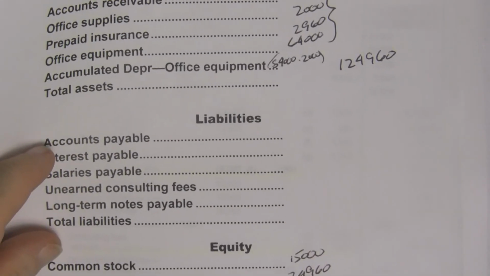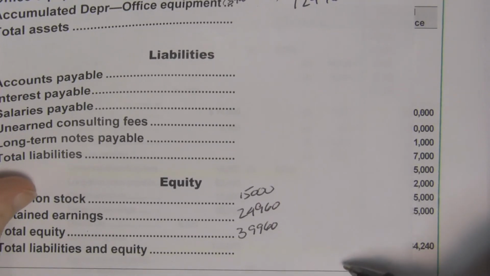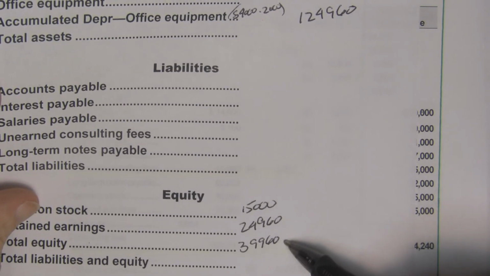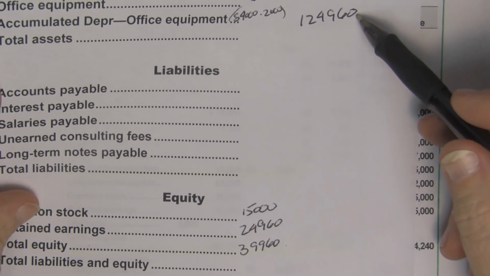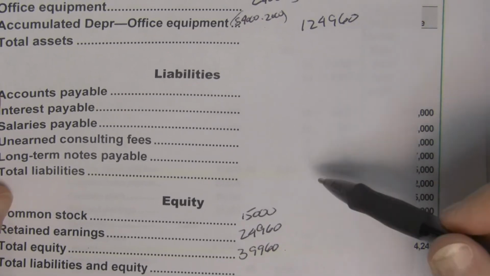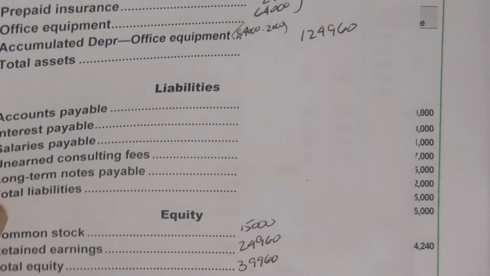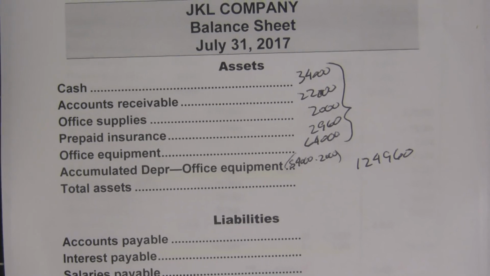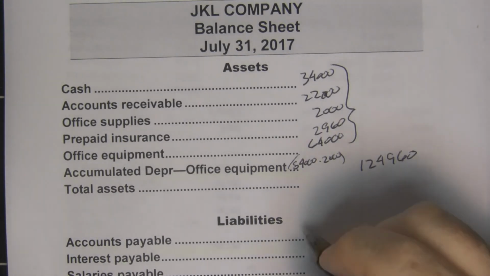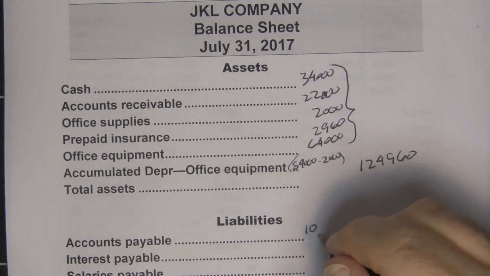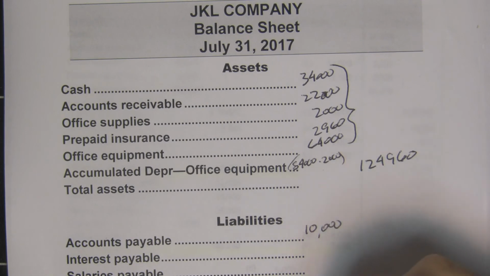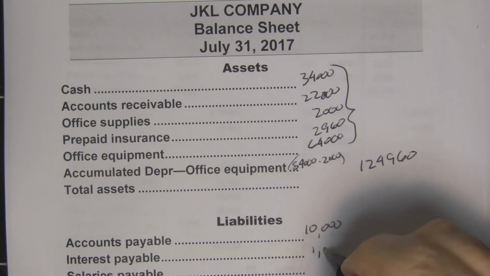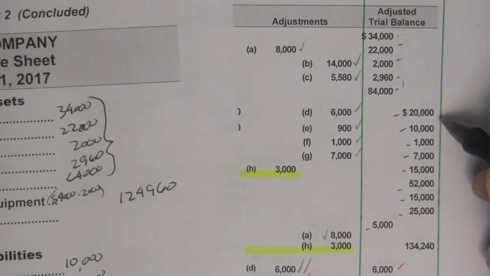Now, you can't do it this way, but I want to show you something. If we subtract this 39,960 from 124,960, that will have to give us our total liabilities. And that's a way that we can check ourselves. So let's take our liabilities, going right down the list. Accounts payable, 10,000. Interest payable, 1,000.